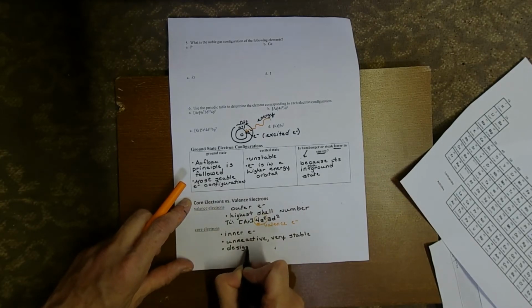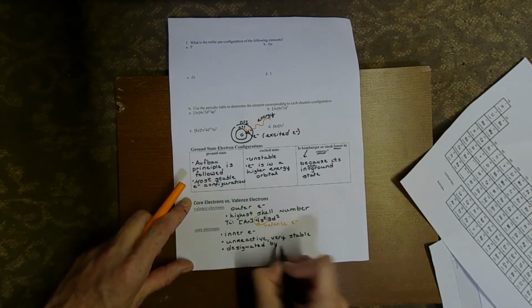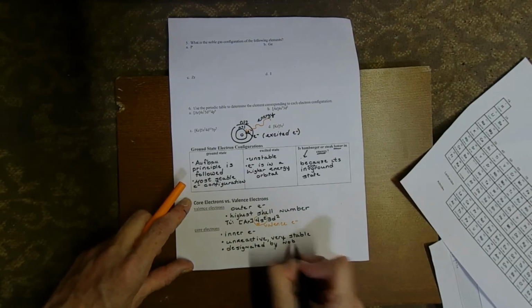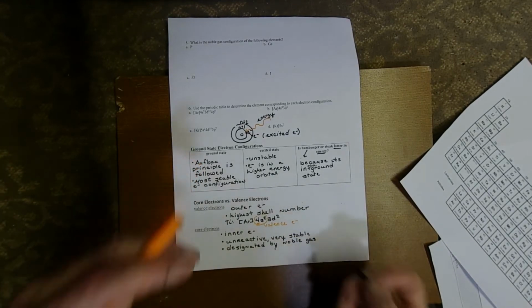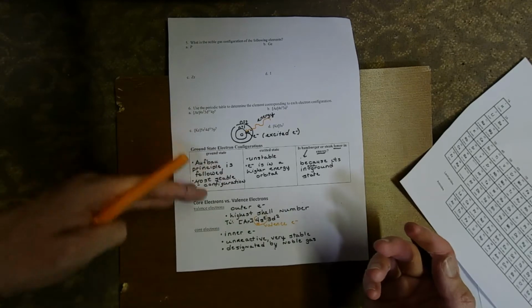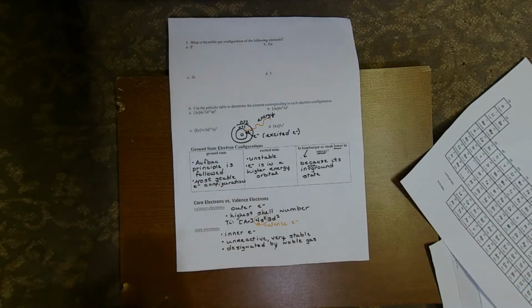And that's why we can do that, because we don't really care. Nothing's going to happen to those electrons that have such lower energies compared to the last electrons that you threw in there.